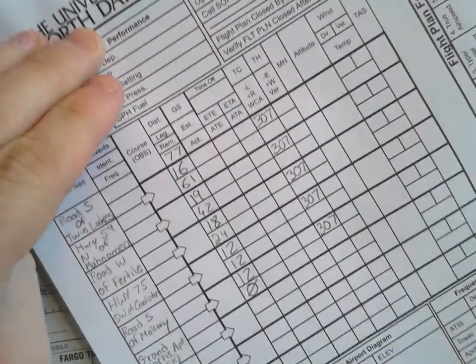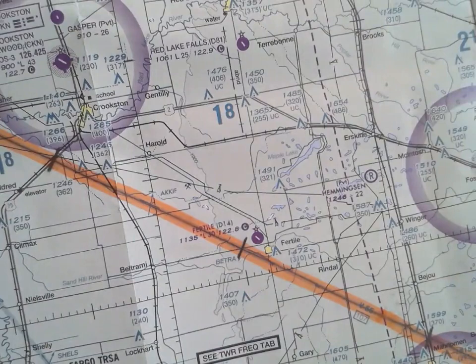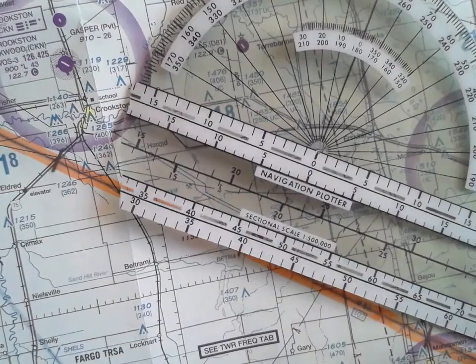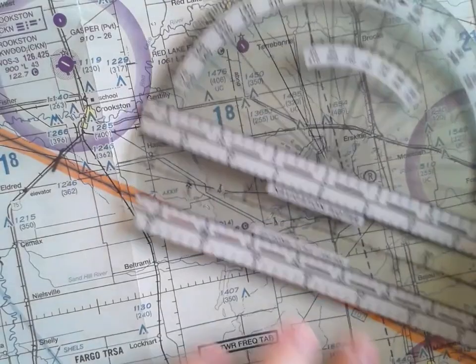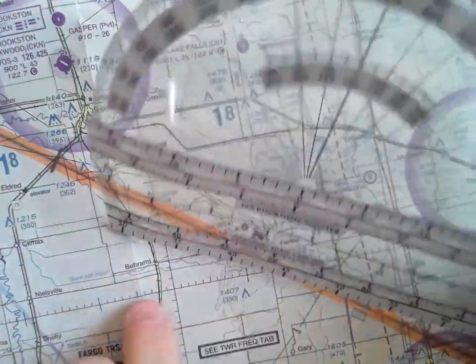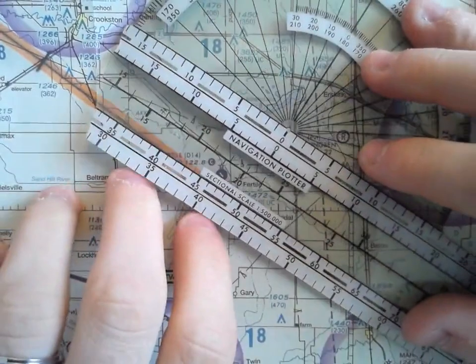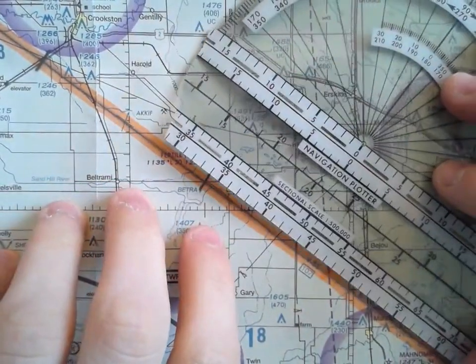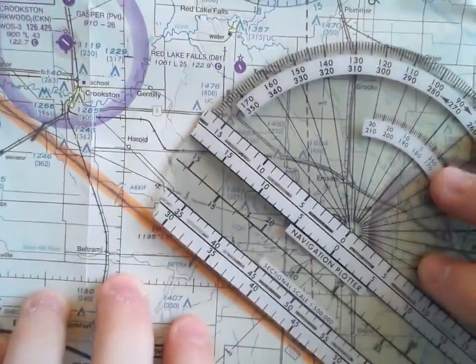There we go. Now I'll show you how to come up with that course using another type of plotter as well. So this particular plotter obviously does not have a rotatable card, and it's a bit damaged, so I can't really use it to determine distance, but I can still use it to determine our course. So same idea here, and the line of longitude is essential for this particular plotter.